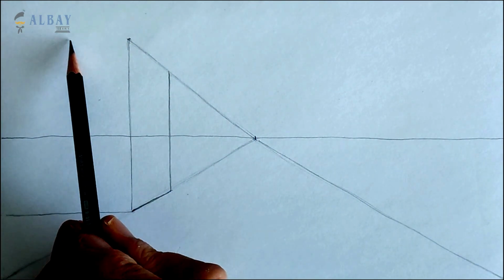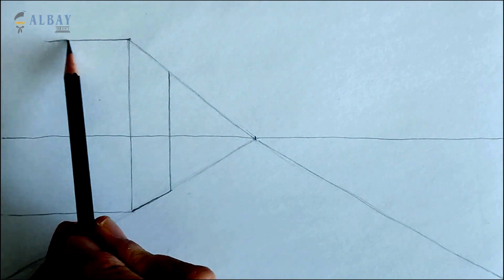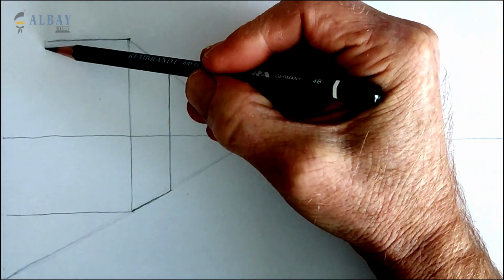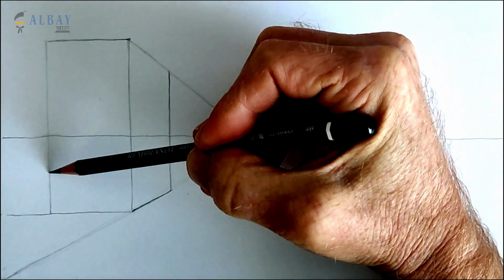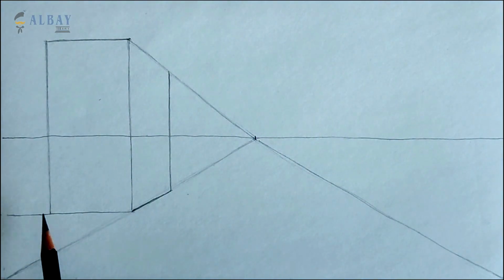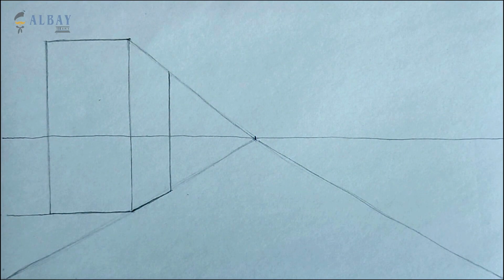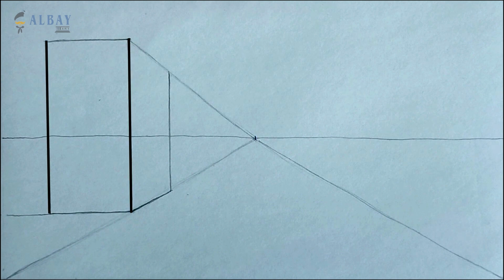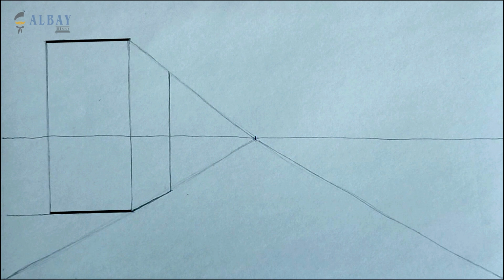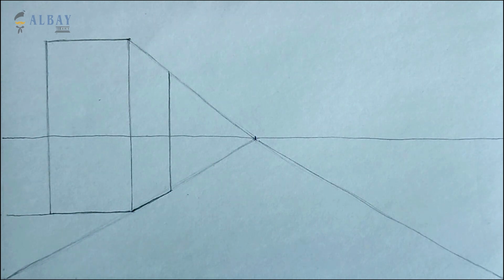Now it's time to draw the front. I will draw a rectangle here for the front. That's it. We have drawn the first building. The important thing to note here is that these lines are parallel to the left and right edges of the paper, and these lines are parallel to the top and bottom edges of the paper. The building looks like a cardboard box, right? Yes, exactly. We are going to put these cardboard boxes next to each other along the street.